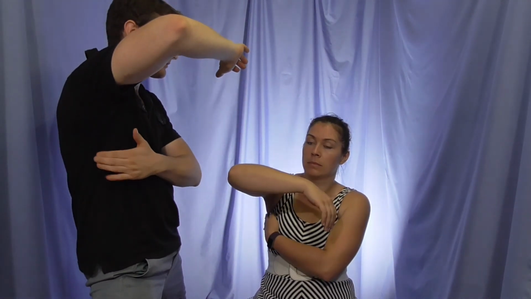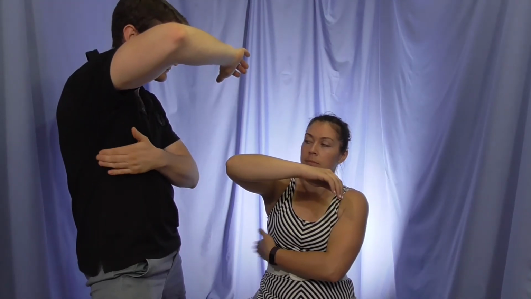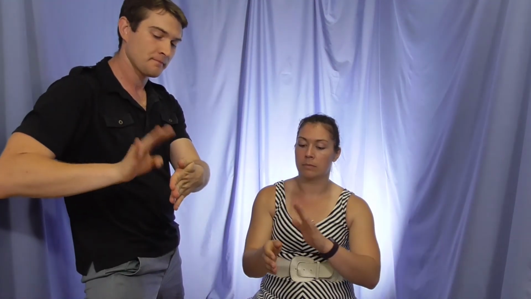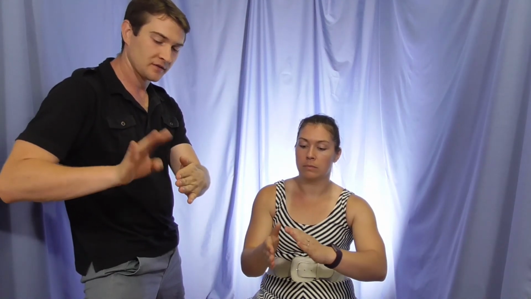Tapping, tapping, tapping. Start of the eyebrow. End of the eyebrow. Under the eye. Top lip. Bottom lip. Under the collarbone. Now swap. Under the arm. Good. On top of the thumb. On top of the index. Top of the middle finger. Top of the little finger. And just tapping on that karate chop point.